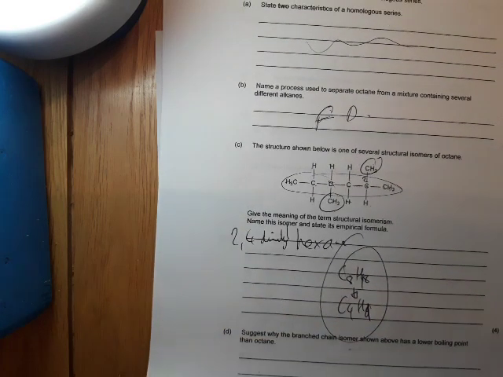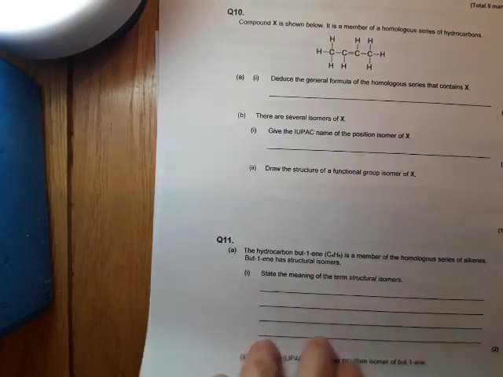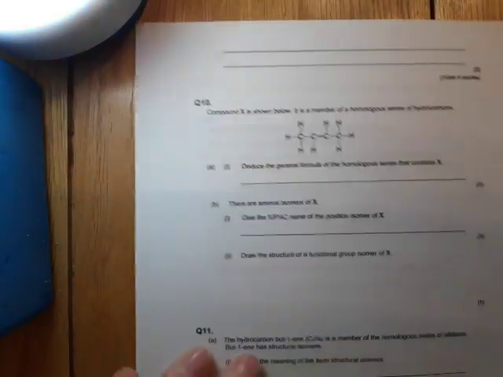C4H9. Suggest why the branch chain isomer shown above has a lower boiling point than octane. Right, the branch chain isomer has less surface contact with neighbours, therefore weaker van der Waals. Like revision, because we did that a couple of lessons ago. Less surface contact with neighbours.